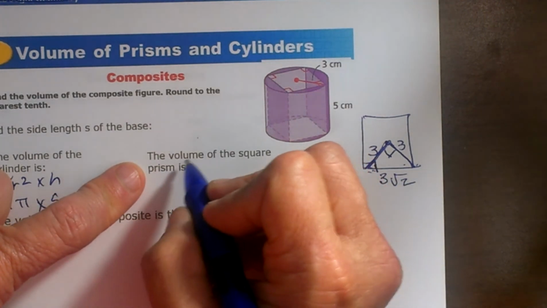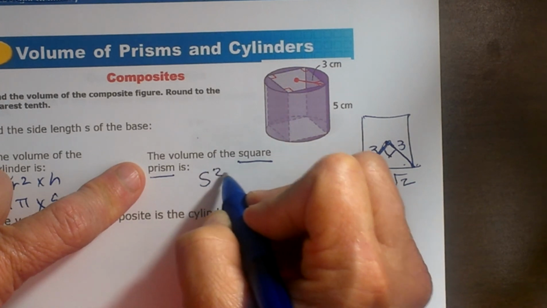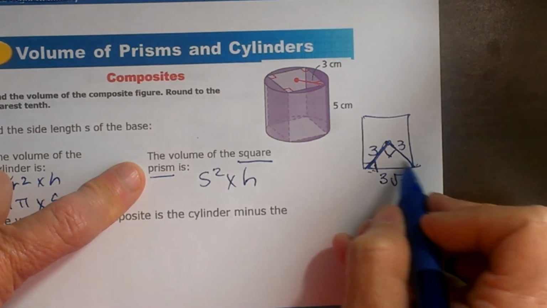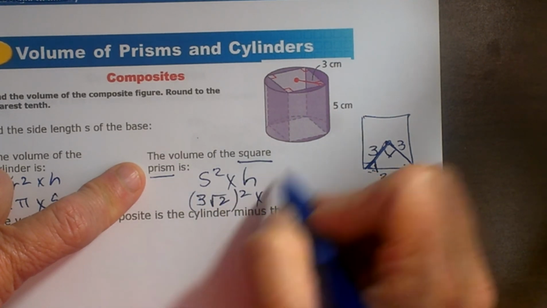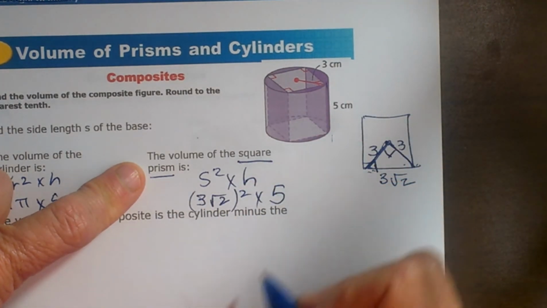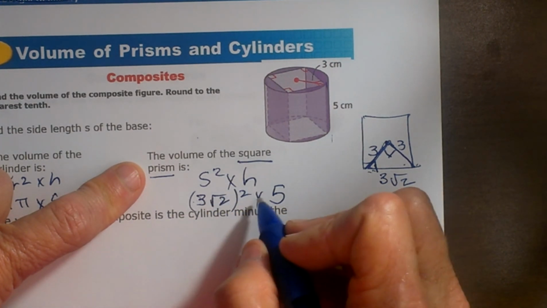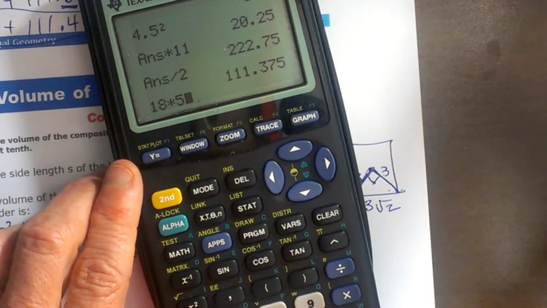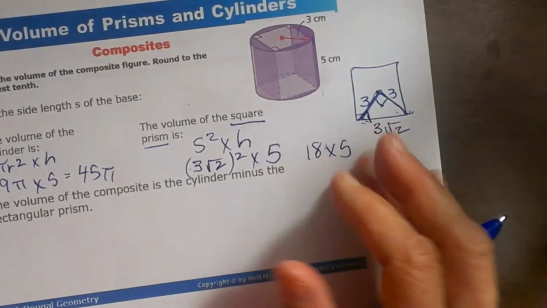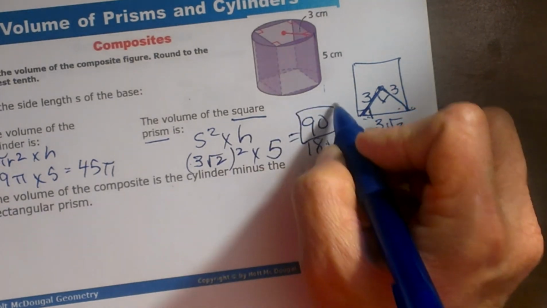So let's see. The volume of a square prism is going to be base area, which is side squared, times the height. And then my side is 3 root 2 squared times the height. Well, the height is still 5. And so 3 squared is 9, and square root of 2 squared is just 2, so that's going to give me 18 times 5. What's 18 times 5? Gives me 90. So the volume of that square prism is 90.